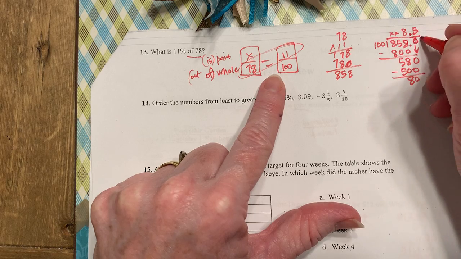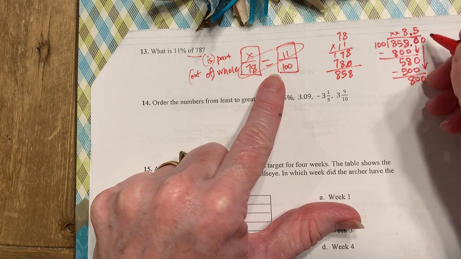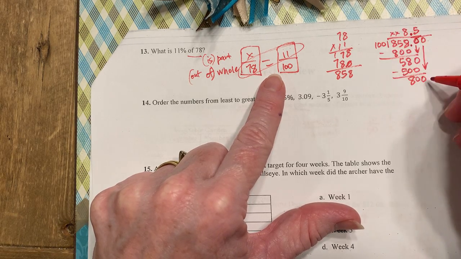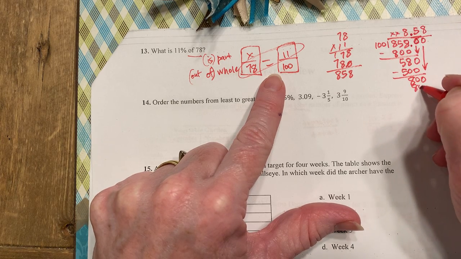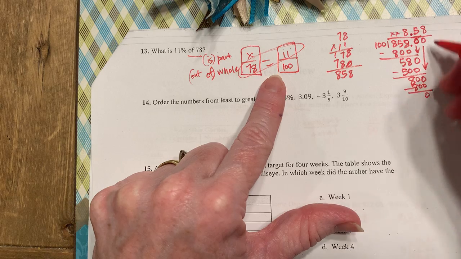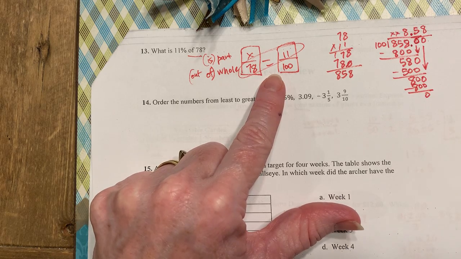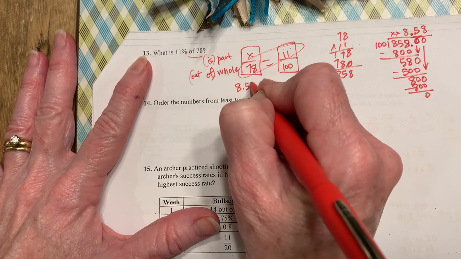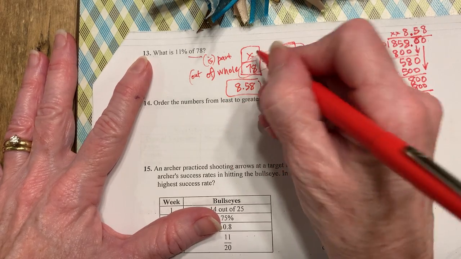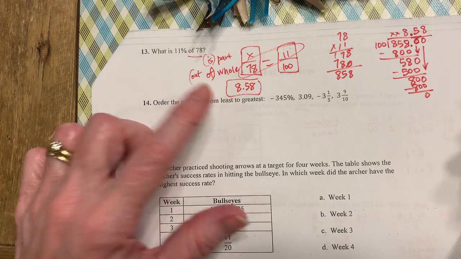If there's still a remainder, then I still have to keep going. So I'm going to bring down another 0. 100 will go into 800 8 times. So that goes above the 0 I just brought down. And once I have nothing left to bring down and nothing left over, I'm done. So 8.58 is the number, or is the part, that I was solving for. And this time it's just a number.